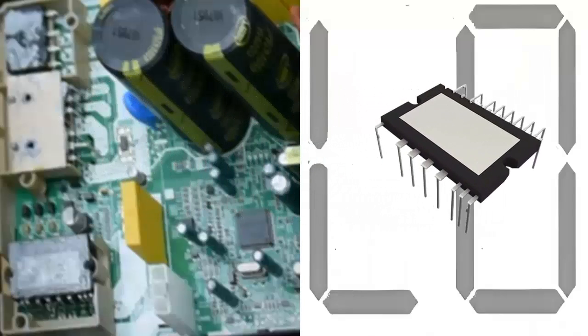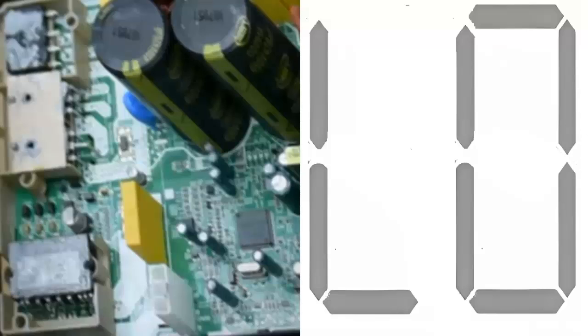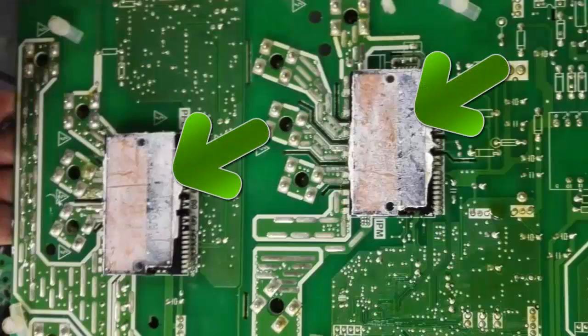B. When replacing the inverter module, apply a layer of thermally conductive silica gel on the PFC and IPM electronic modules.